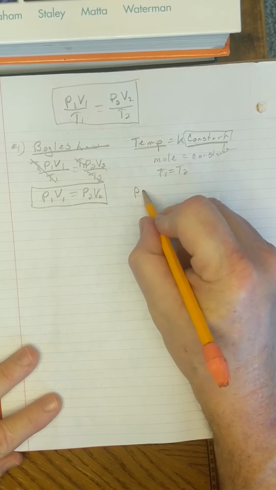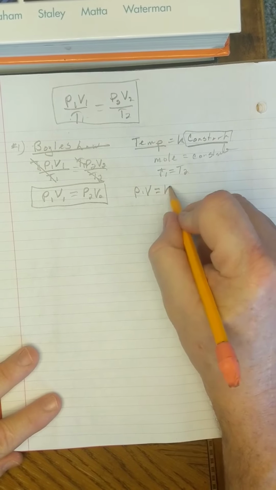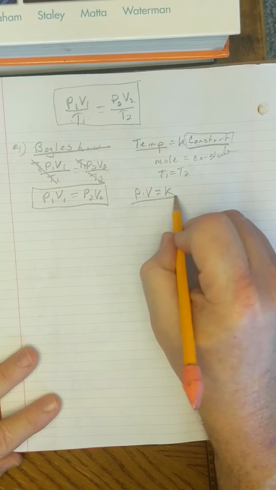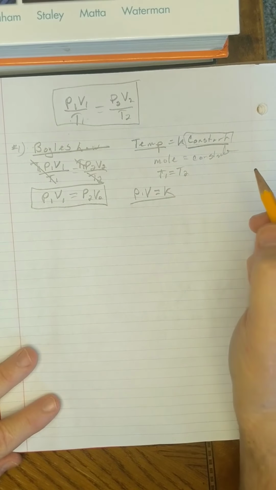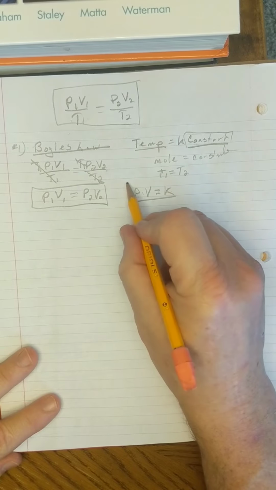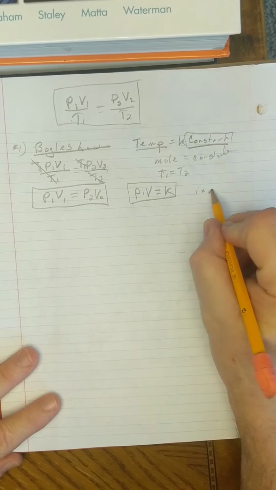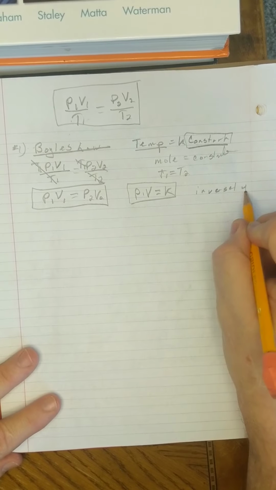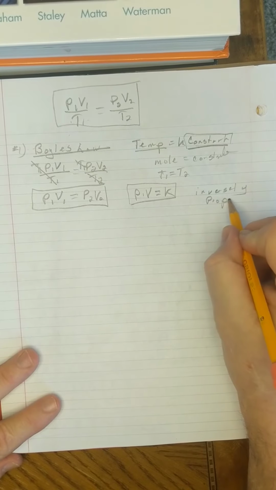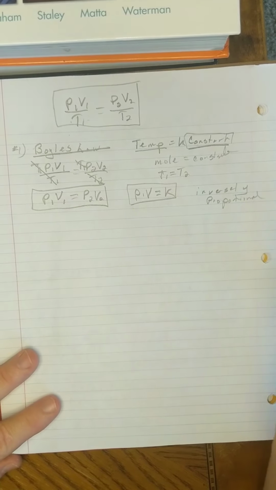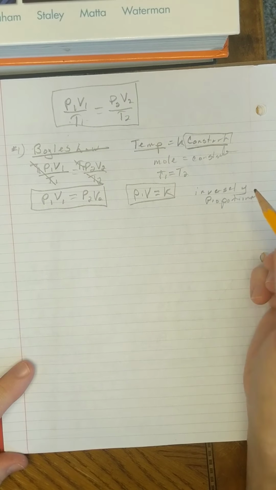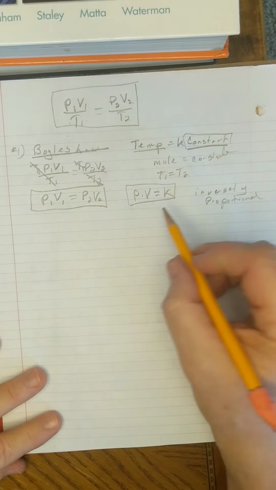Effectively, what Boyle discovered is that pressure times volume is a constant number, K. That K being constant, not Kelvin. This shows that they're inversely proportional. Boyle did his work in the late 1700s, at the age of enlightenment.